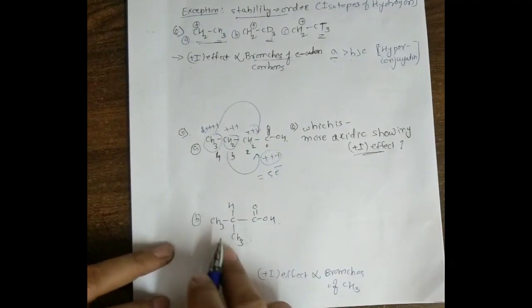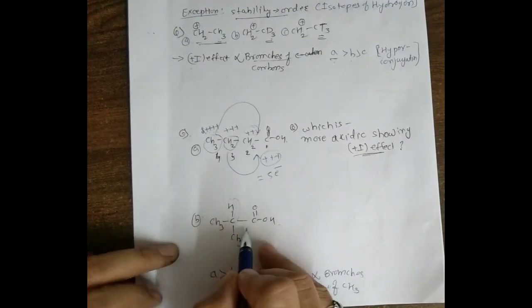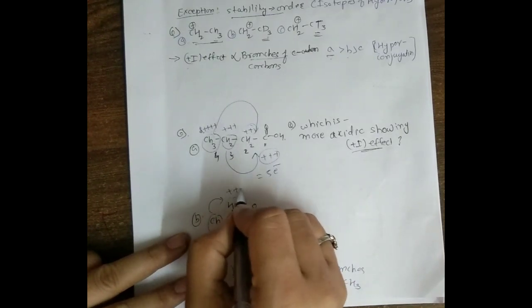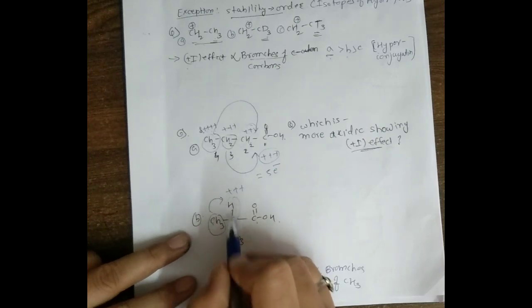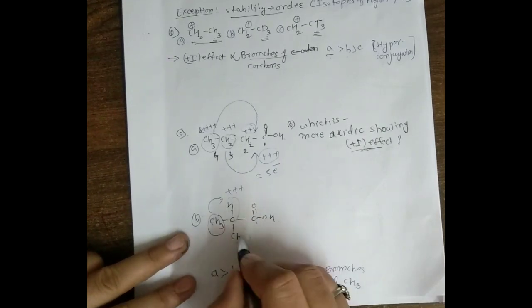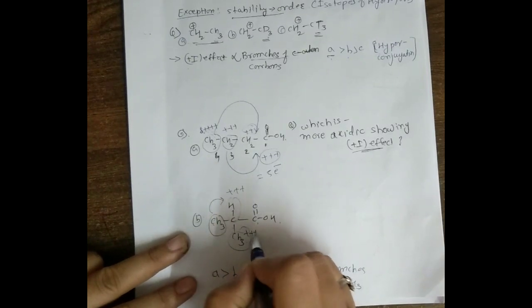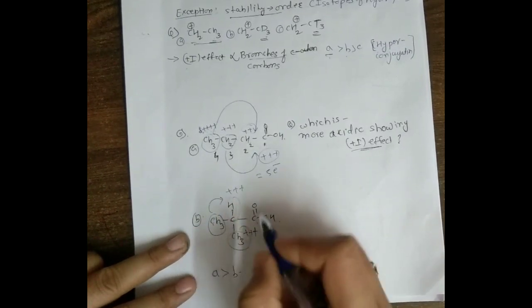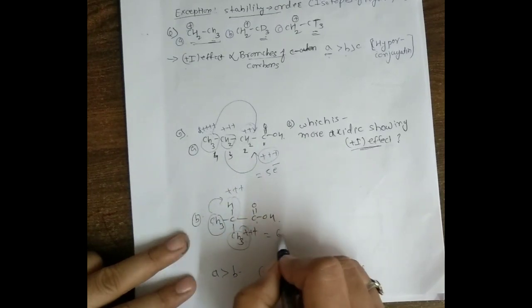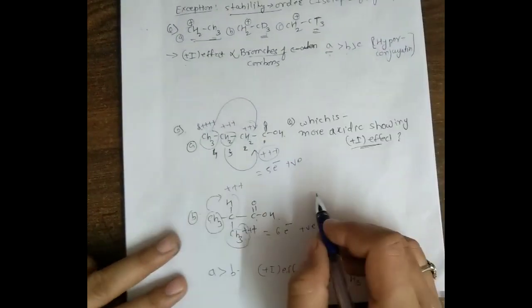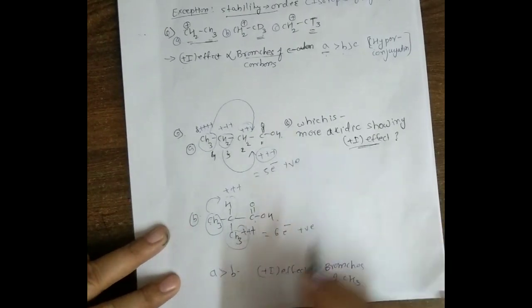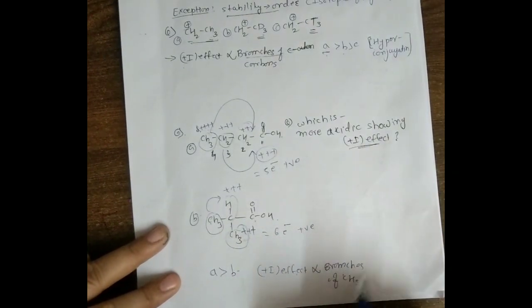And in the next example, here also this CH2 and this CH3 acquire how many positive: 1, 2, 3 positive. On the third position we show 3 positive on this CH group, and this CH3 also shows the 3 positive effect. So in this case there are 3 + 3, that is 6 positive, and there are 5 positive in the other. But here in this case the plus I effect is directly proportional to the branching.